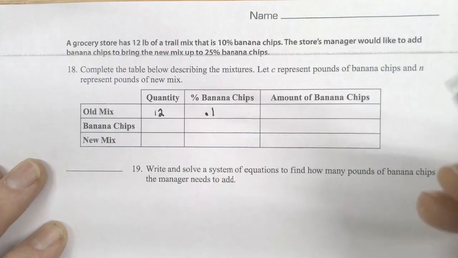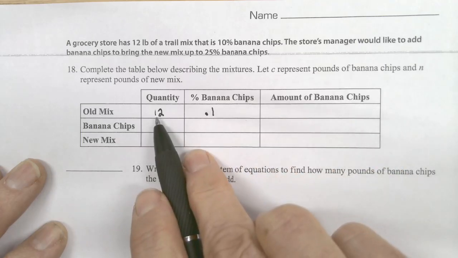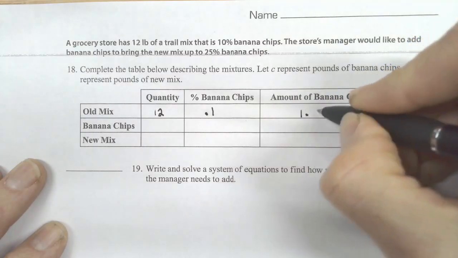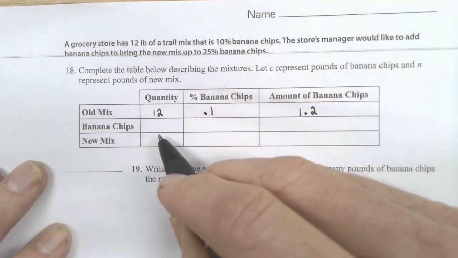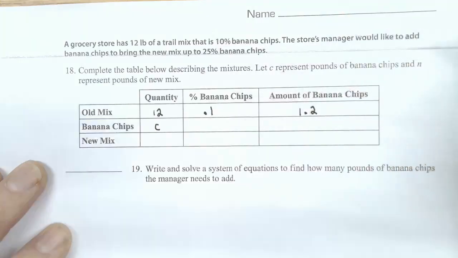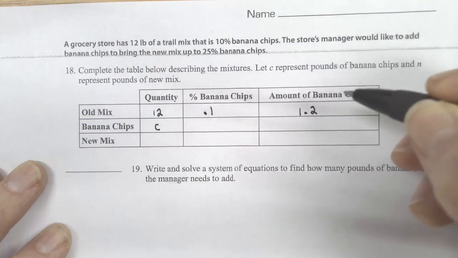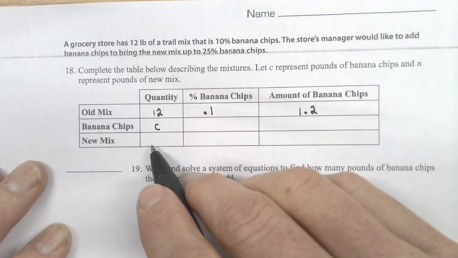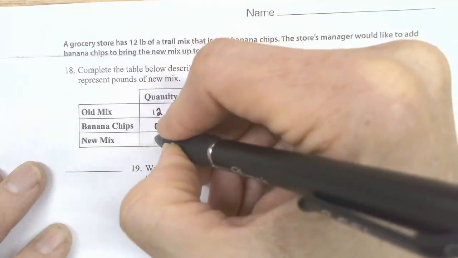The store's manager would like to add banana chips to bring a new mix up to 25%. Okay, so let's just take a look first at how many banana chips we have in the old mix. All you would have to do is just multiply 12 times 0.1. And so in the old mix, it's 1.2 pounds of banana chips. The quantity of banana chips, they told us to use C, so we'll use C for that. Let's jump down to the new mix. That's really what we want to take a look at here. N, this is the new mix, N.